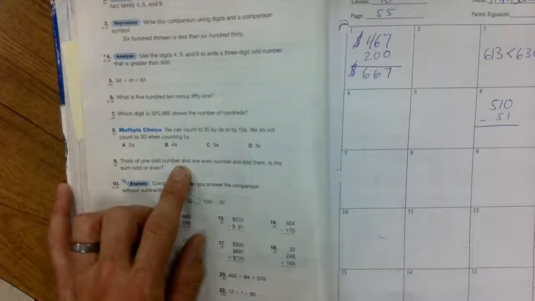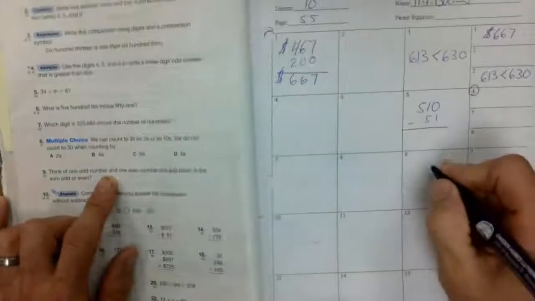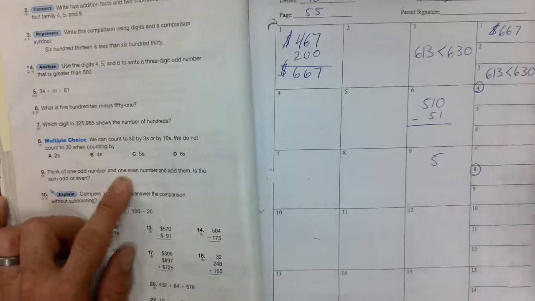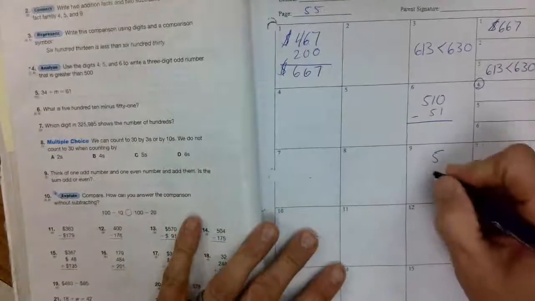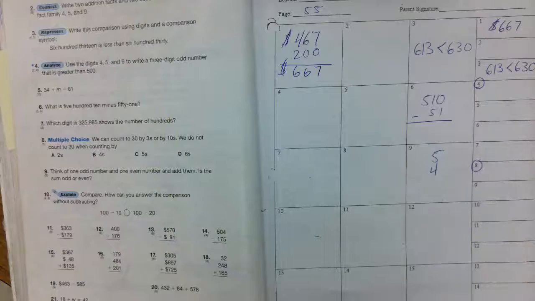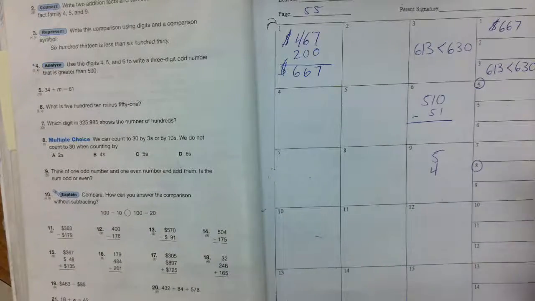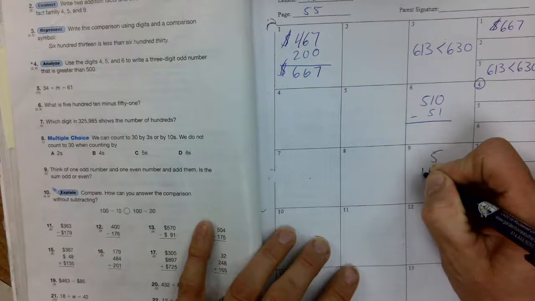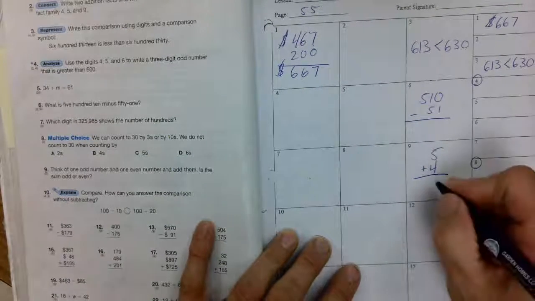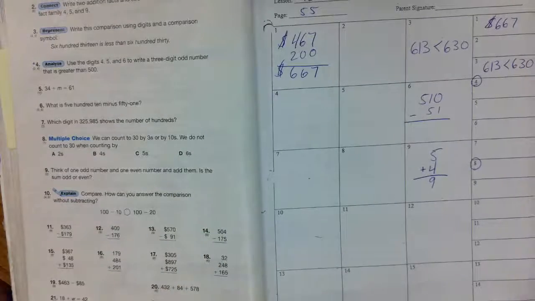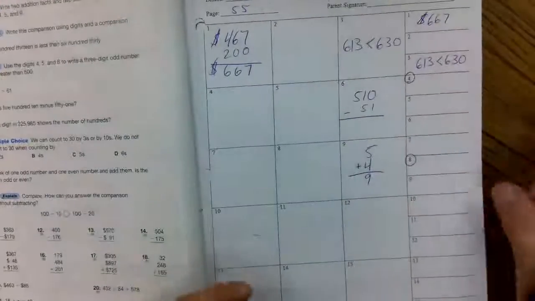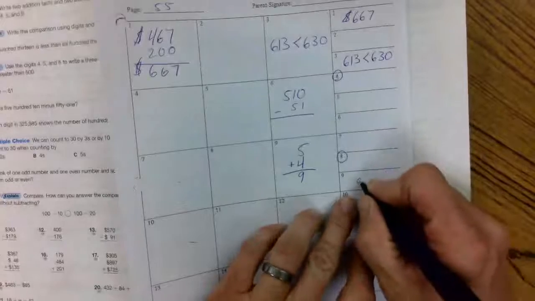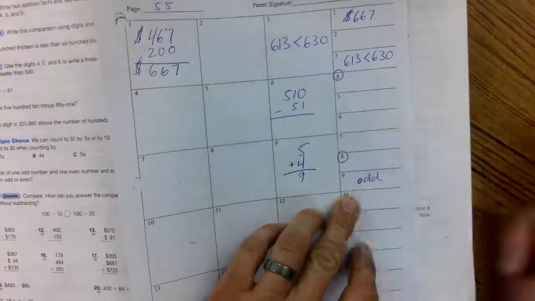Okay, number 9. Think of one odd number. Now, don't go crazy. Just think of any odd number. First odd number that pops into my head is 5. Think of one even number. First one that pops in my head is 4. I'm keeping them small, so it's easy. Any odd, any even. You could pick mine or you could pick your own. And then we're going to add them. Is the sum odd or even? In other words, is 9 odd or even? And it's odd. Anytime you take an even number and an odd number, you're going to have an odd number.